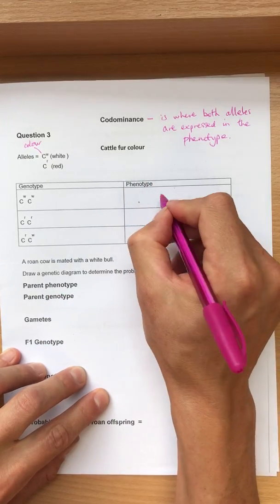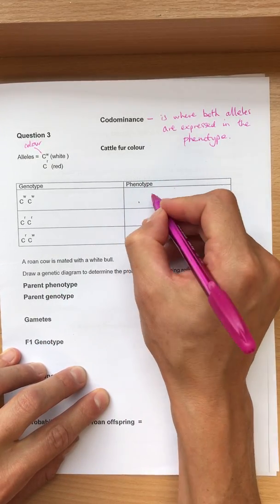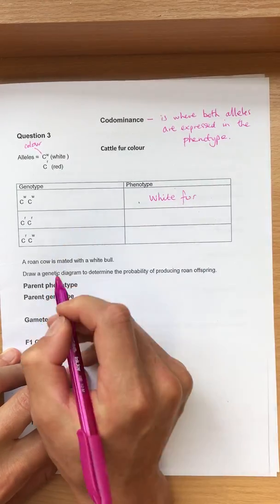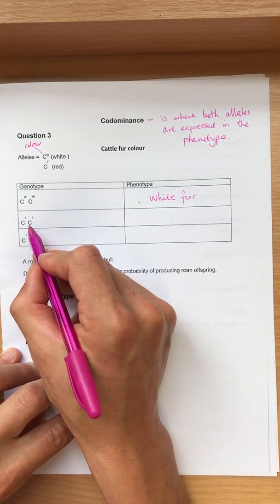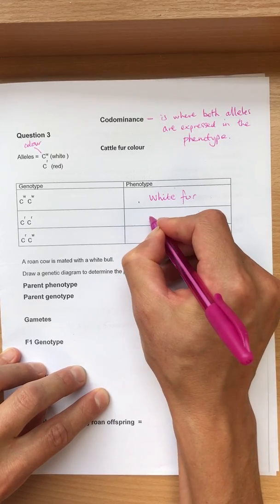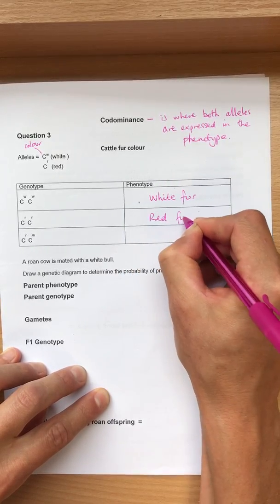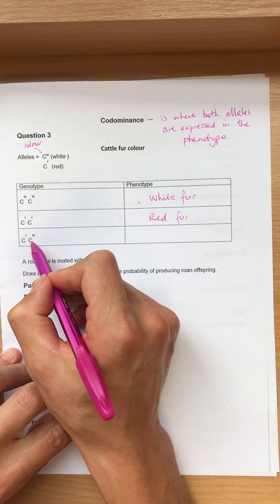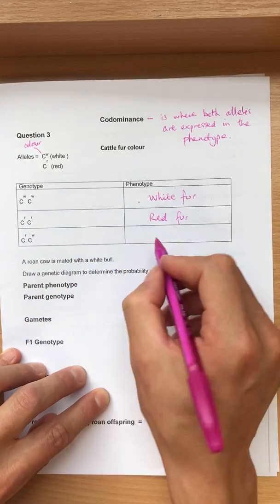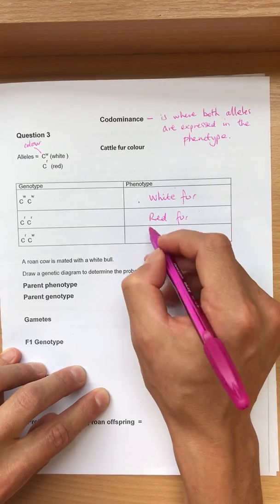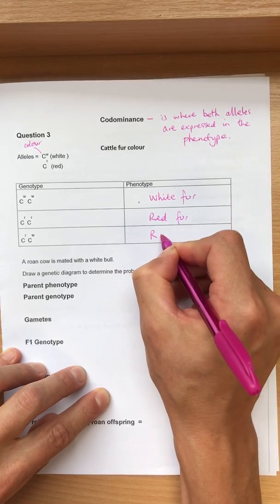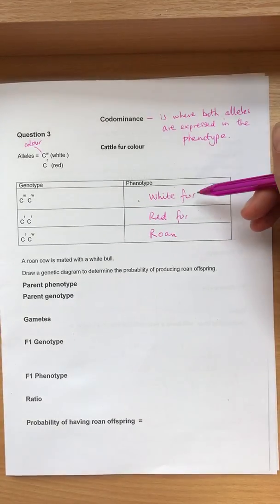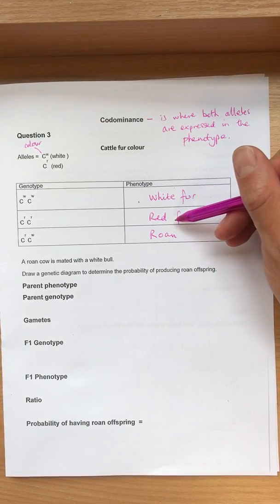CW genotype would mean a cattle with white fur. CR would be cattle with red fur. And then a combination of the two, CR CW, so heterozygous, means that the cattle are rowan. So they appear a mixture of the white and the red.